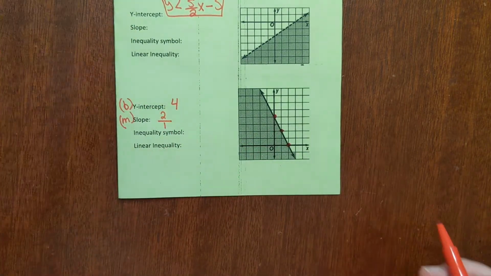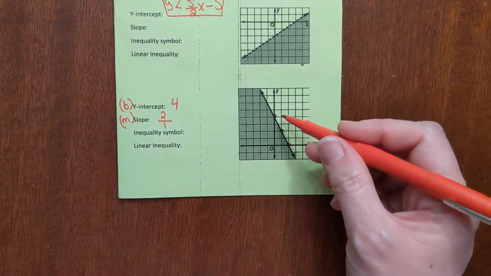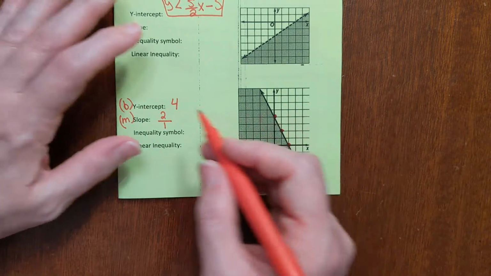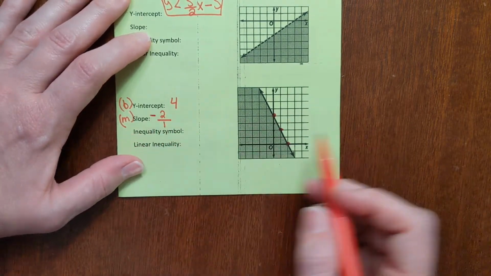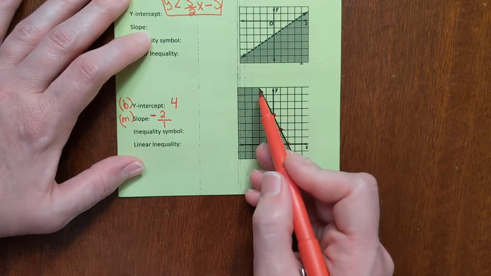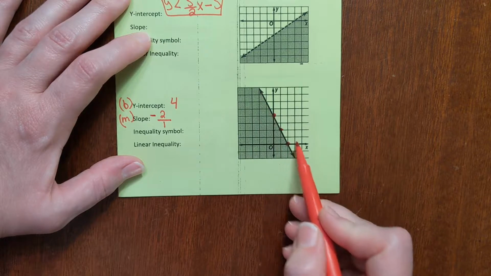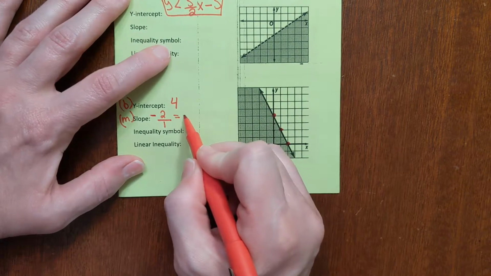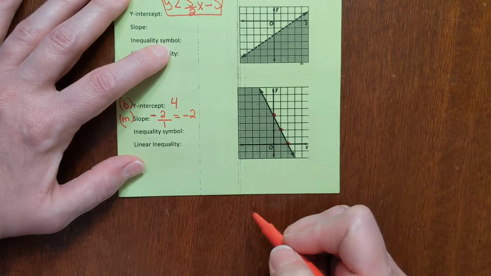Now, right off the bat, if you noticed, we didn't rise up. We had to go down to go to our next point. Well, that should be a clue that this is negative. So like I say, after I figure out my rise and run, I like to go back and look at the line and say, yep, this line is decreasing from left to right, so it is a negative slope. So my slope must be negative 2 over 1 or negative 2.